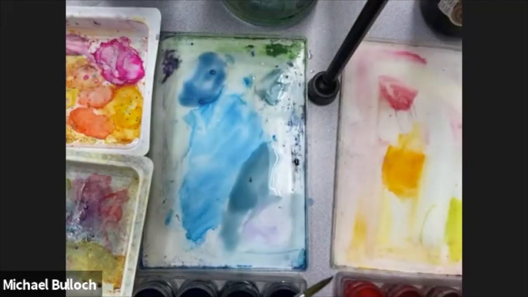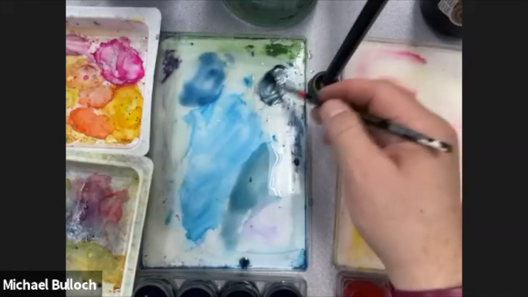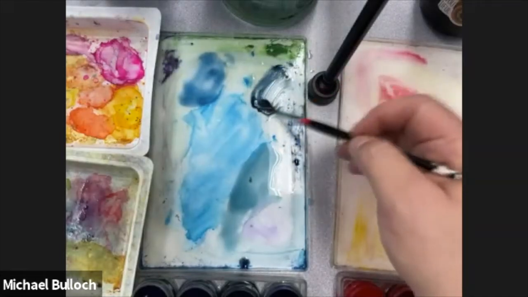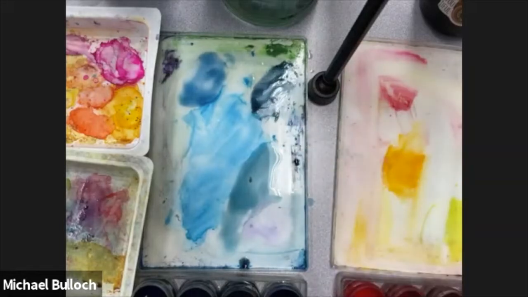That's Maya blue. That's what that is. What is this? Is indigo right here? I also put a lot of water into that. So, a little indigo. If you have indigo, that would be a good one to use as well.